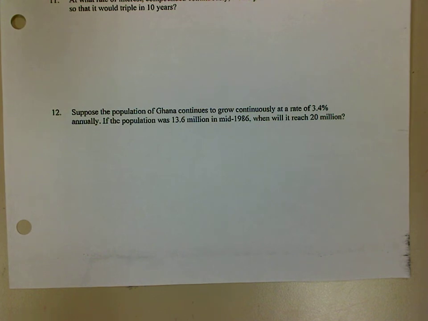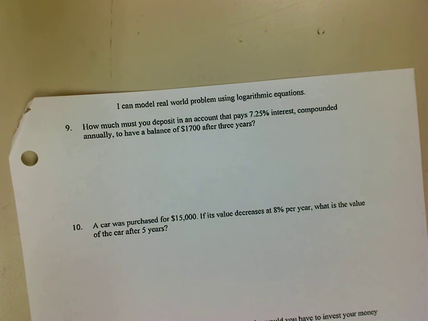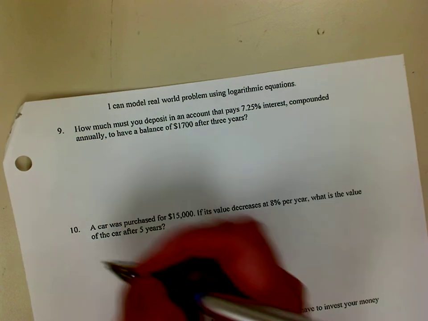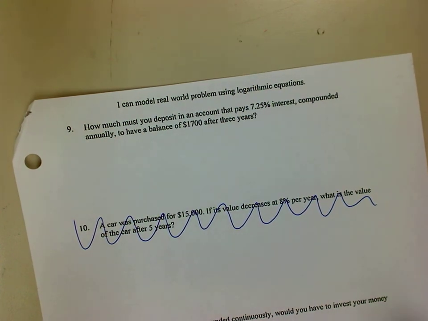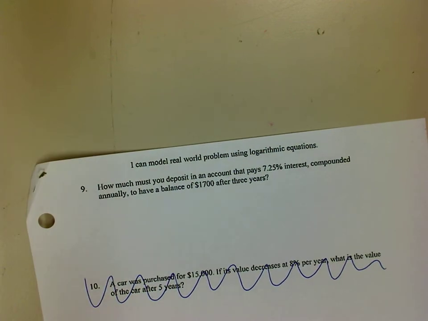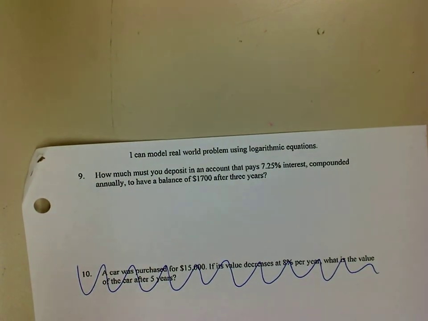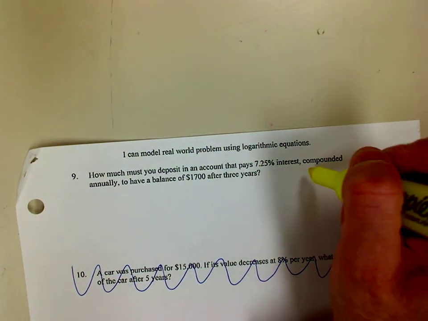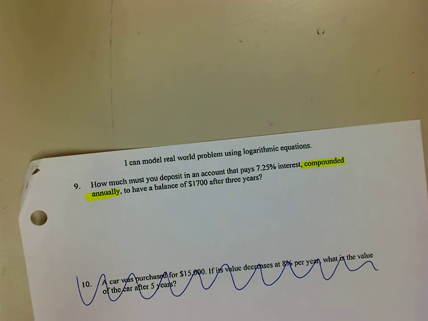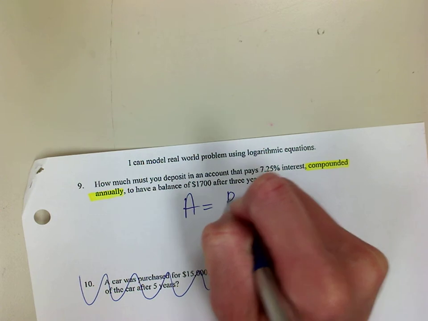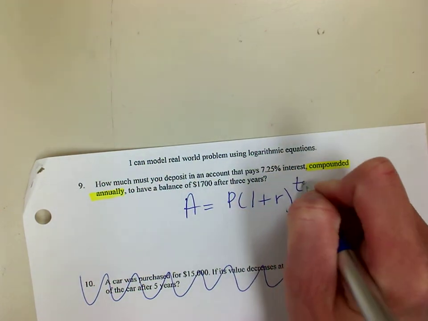Okay, so let's see, I'm going to cross off some of these actually. I'm going to cross off number 10, and I'm going to cross off number 12. Okay, because I'm trying to do one of each type of problem. Alrighty, so the keyword on this one is compounded annually, and it looks like my money is growing, so I'm going to use the first one. I only use the second one if it says something about depreciation.